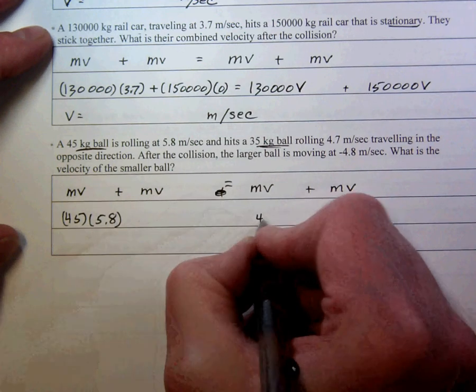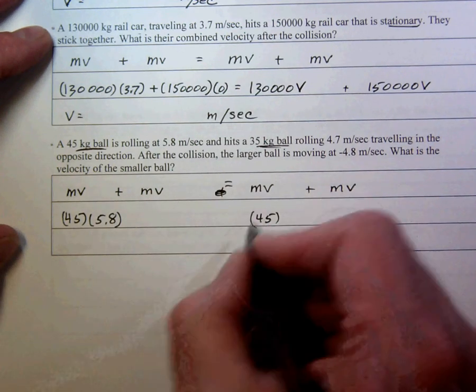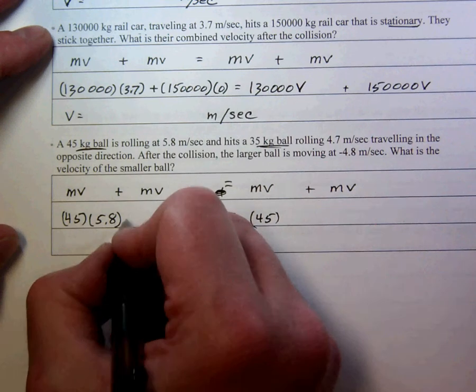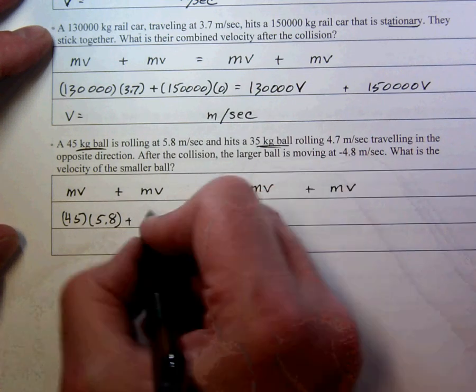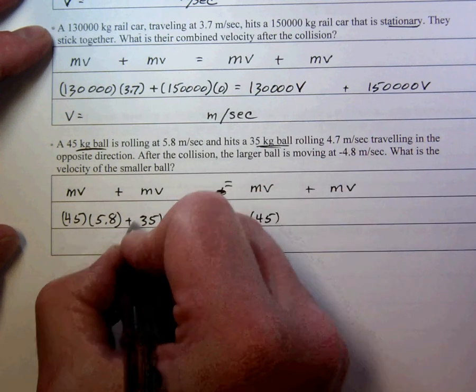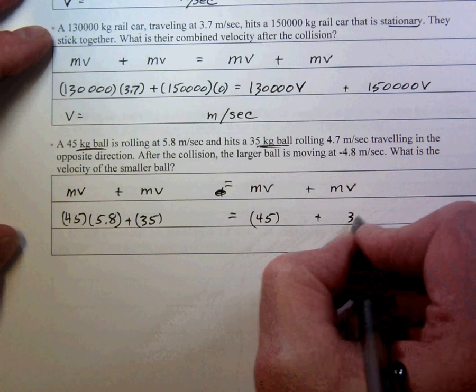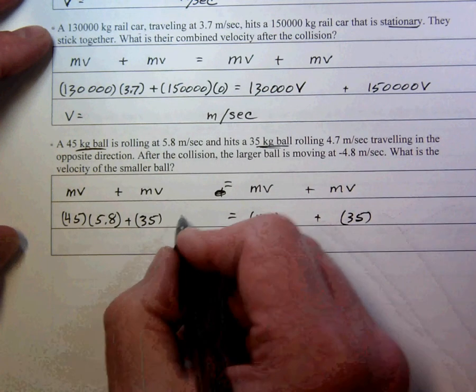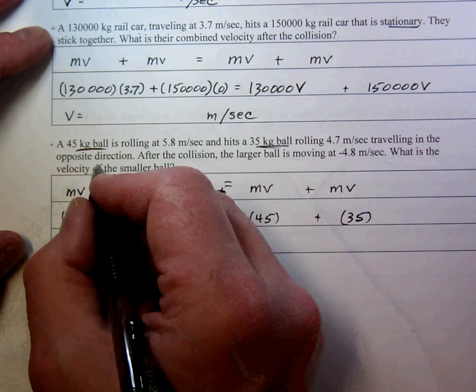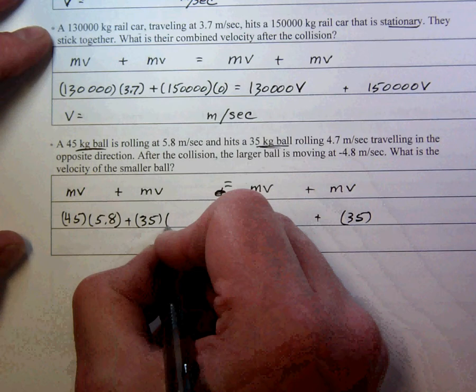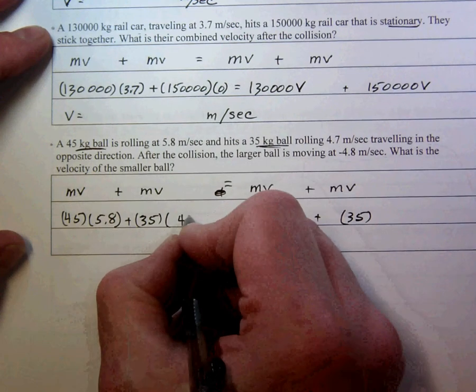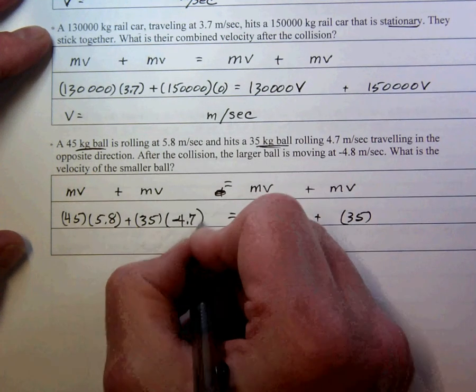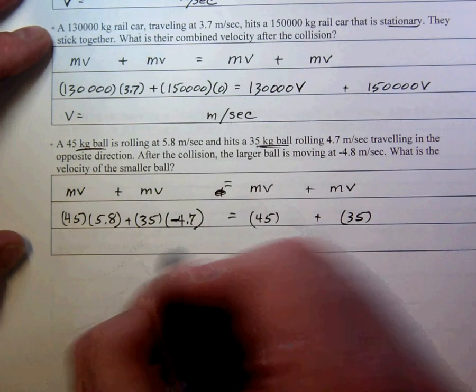And then we have a 35 kilogram ball. So the other mass is 35. And it's traveling in the opposite direction. So it's rolling at 4.7 in the opposite direction. So there's a negative there.